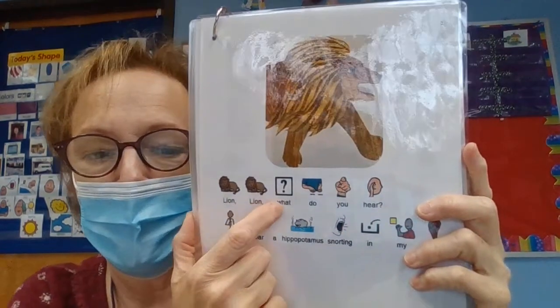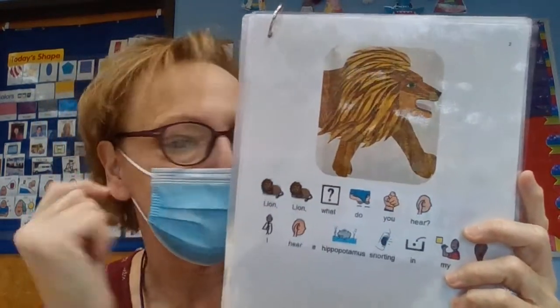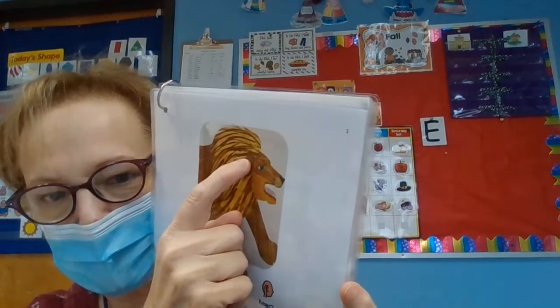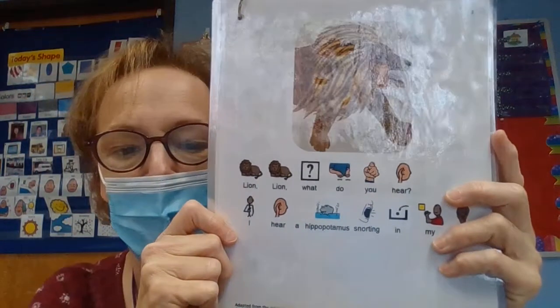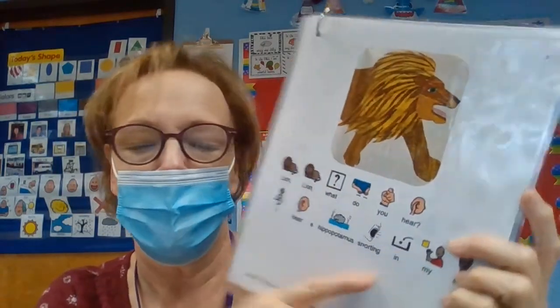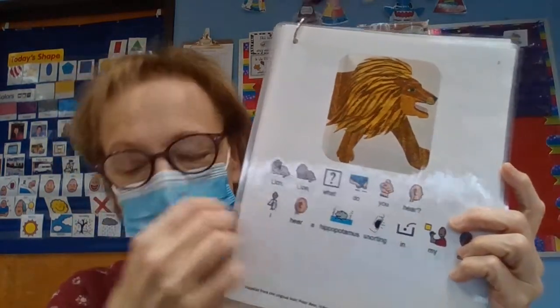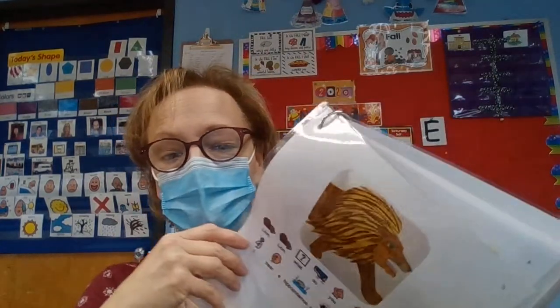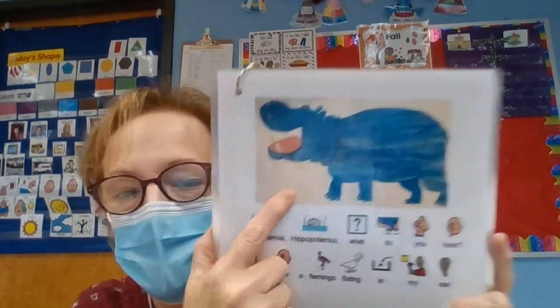And it is! Lion, what do you hear? Under all that hair, he's got some ears right there. I hear a hippopotamus snorting at me, or in my ear, sorry. I would try to make one, but I would do a horrible, horrible sound. But I guess to the person that wrote this, it sounds like a snort. And there it is, a hippopotamus.